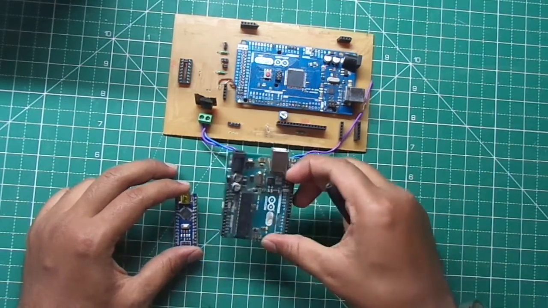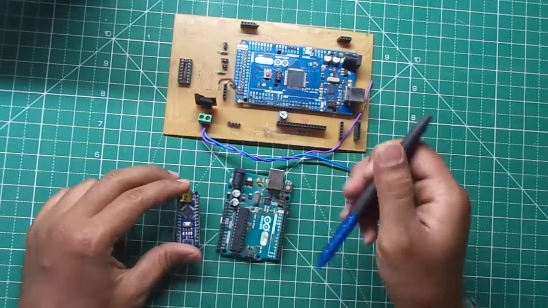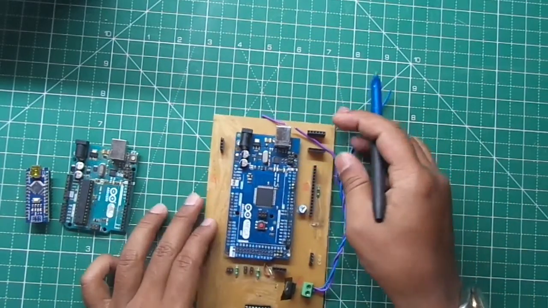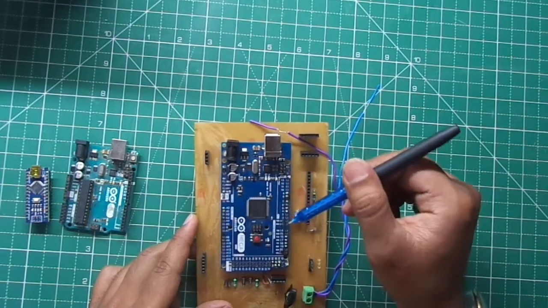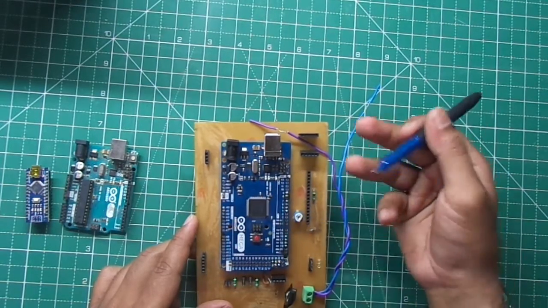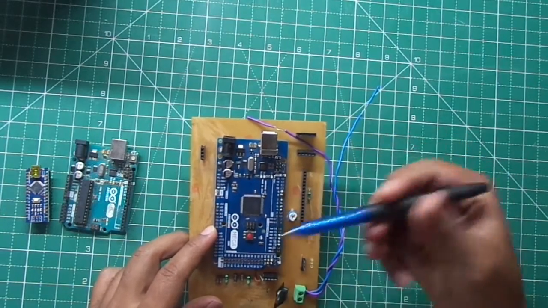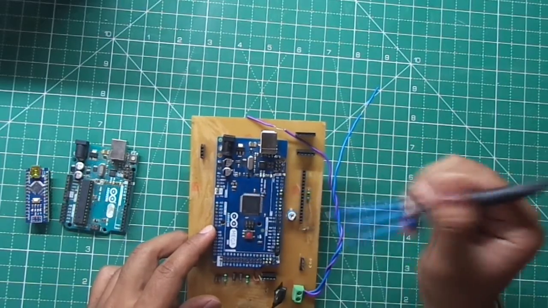Arduino Uno has 20 IO pins, including the analog pins. But here we have an Arduino Mega board. This Mega board has 53 IO pins, which is very extreme. So if any of our projects have many connections to be placed, at that time we can use this Arduino Mega board.